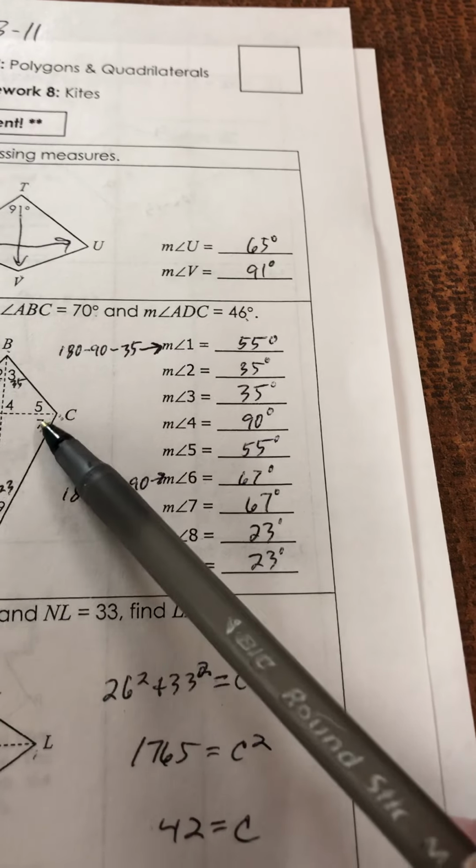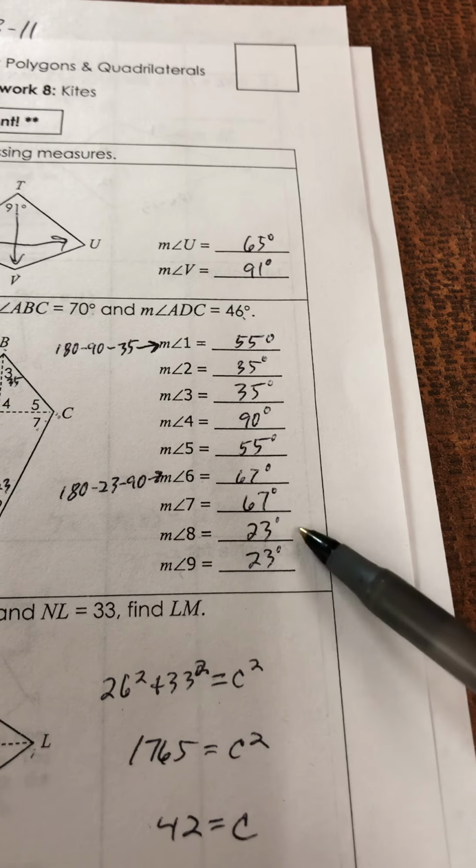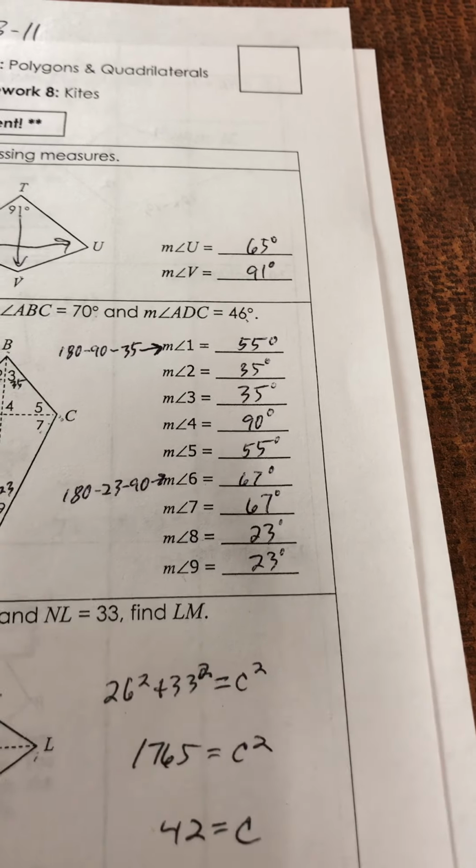Angle 7 is going to be the same as angle 6, which is going to be 67. Measure of angle 8 and 9, once again, are 23. It's that 46 split.